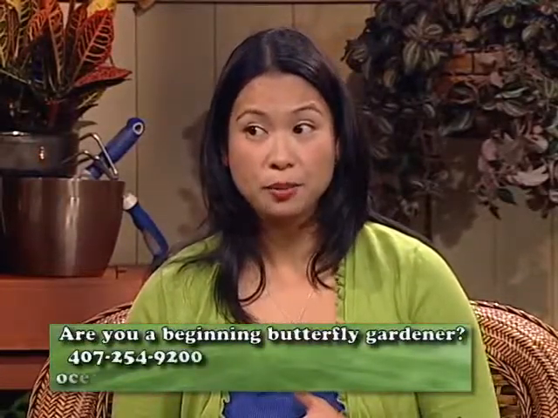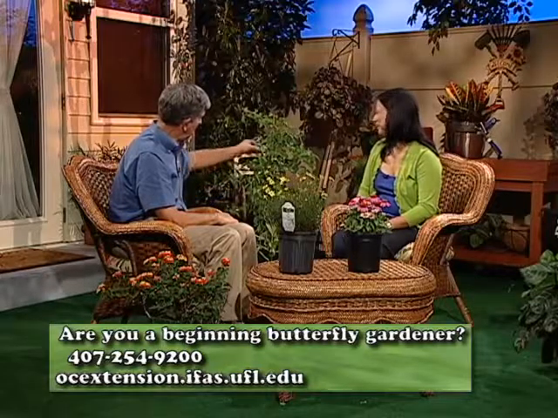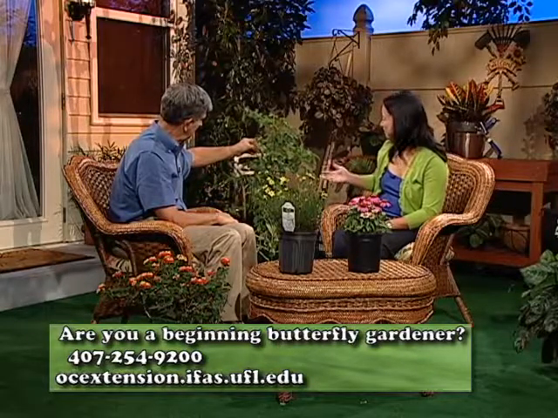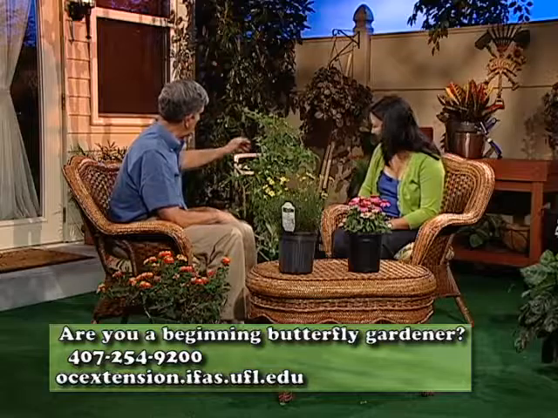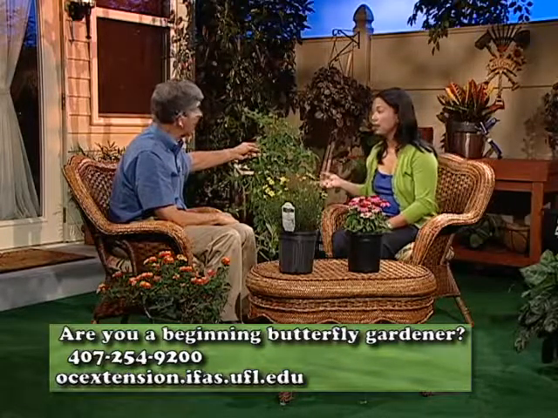Right. The caterpillars require host plants, and each type of caterpillar requires a specific host plant. For instance, right here we have passion vine, which is the host plant for the Gulf fritillary and the zebra longwing. And then right here below, we have milkweed, which is the host plant for the queen butterfly and the monarch butterfly.